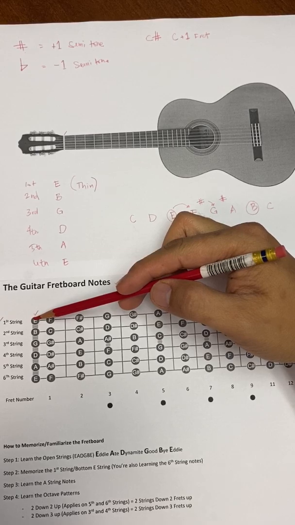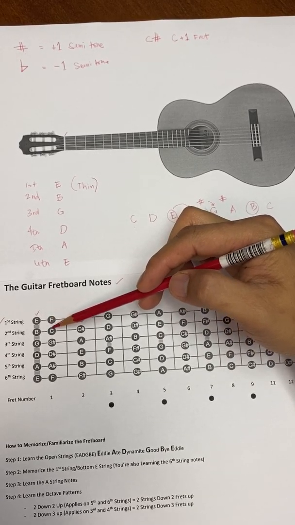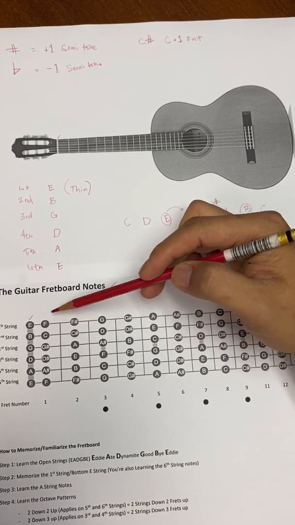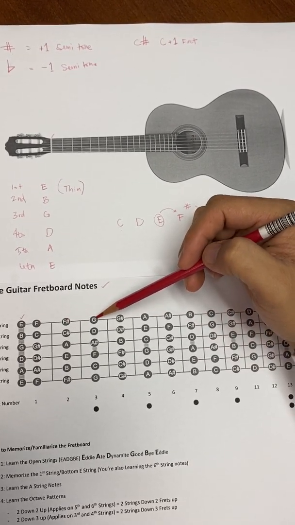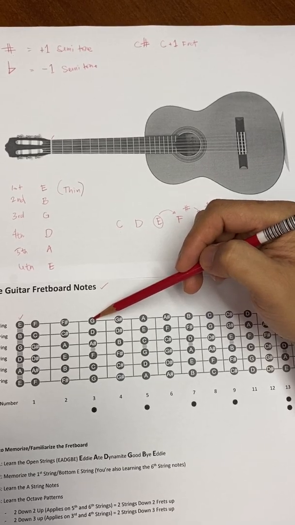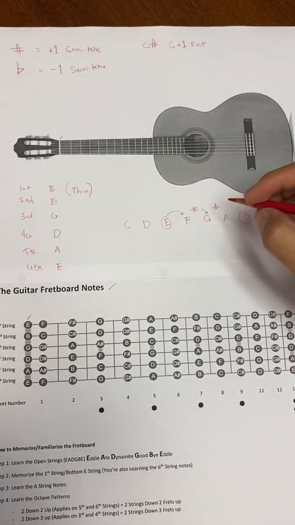So that's E plus one semitone is F. F plus one semitone is F sharp. F sharp plus one semitone is G. G plus one semitone is G sharp, and so on.